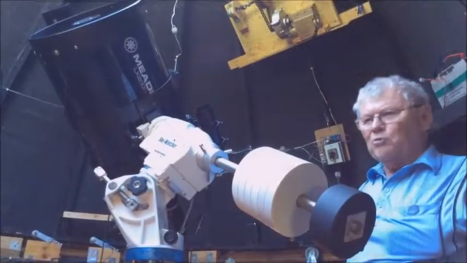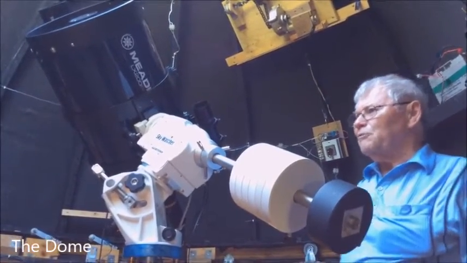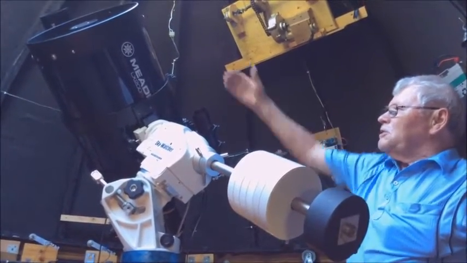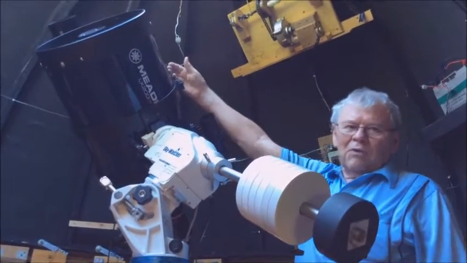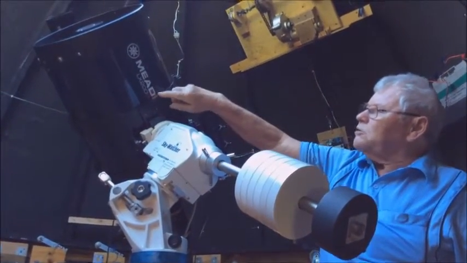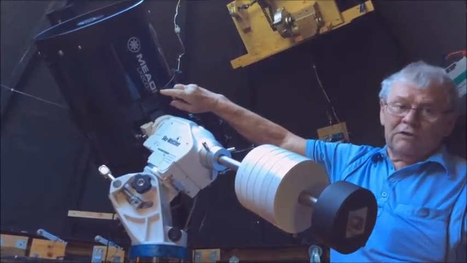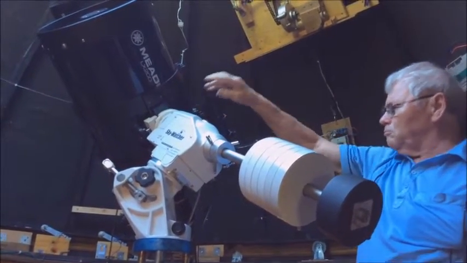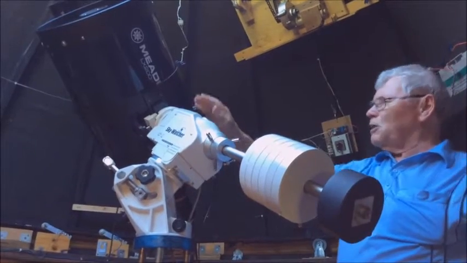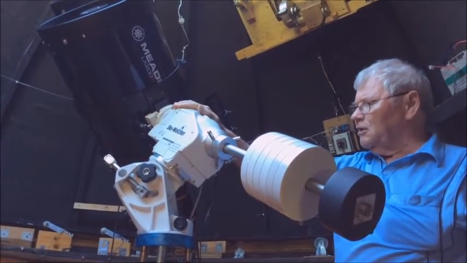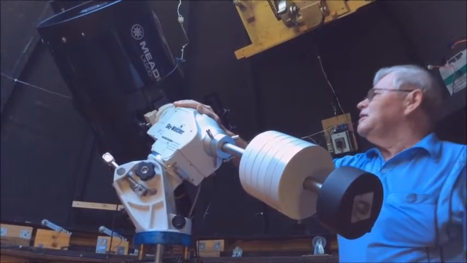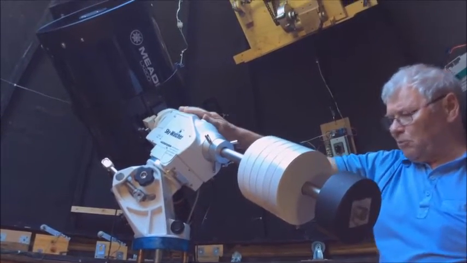Now we're in the dome, we're in a position to have a look around the dome. I'll show you around. This is the telescope donated by Rosie. It's a Meade LX200 12-inch telescope. It's a beautiful instrument, and we've had to do a little alteration here and there to make it fit on our Skywatcher EQ6 mount, and it works very well now. We're very pleased with it.